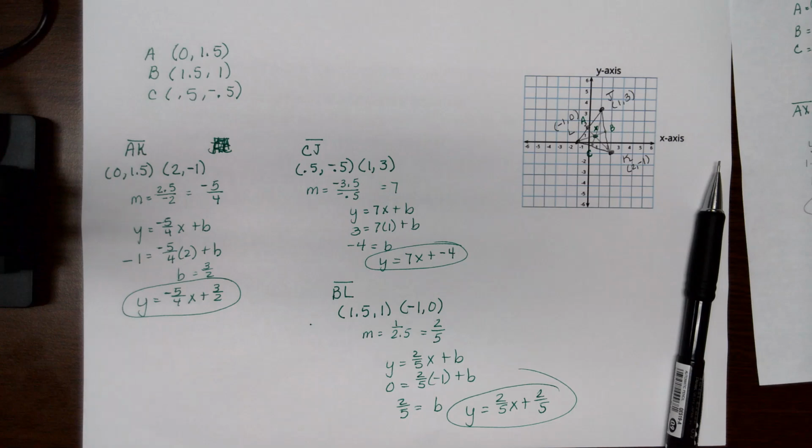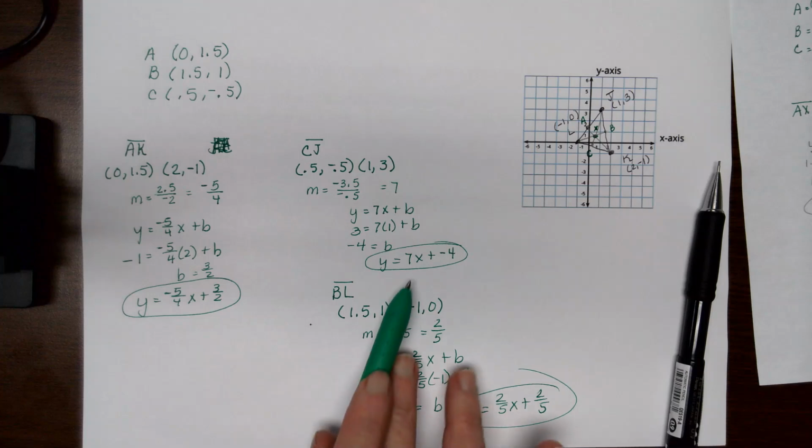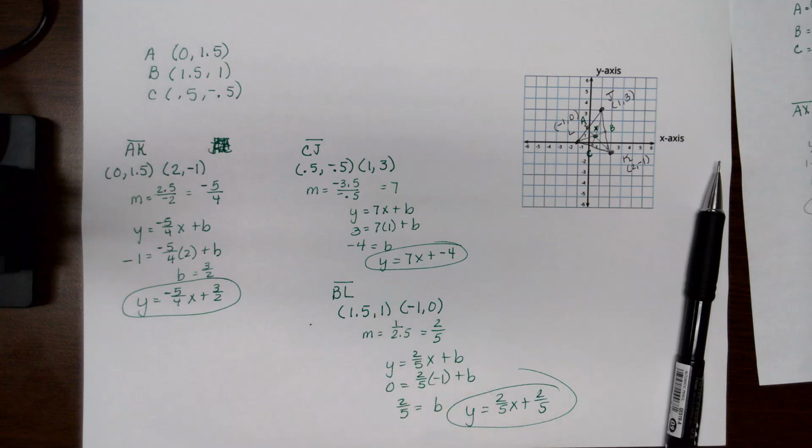So -5 divided by 4x plus 3 divided by 2 is 1, and then I'm going to put that one in, 7x plus -4, and then I'm going to put this one in, 2 divided by 5x plus 2 divided by 5, and then I'm going to graph it.